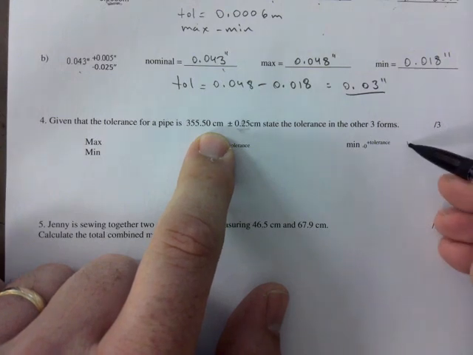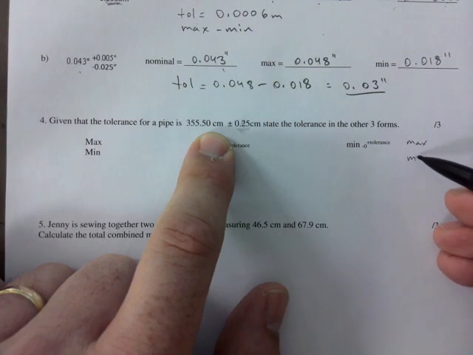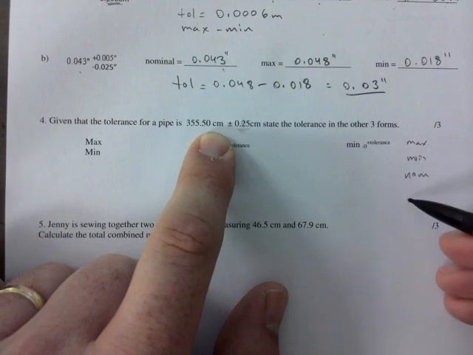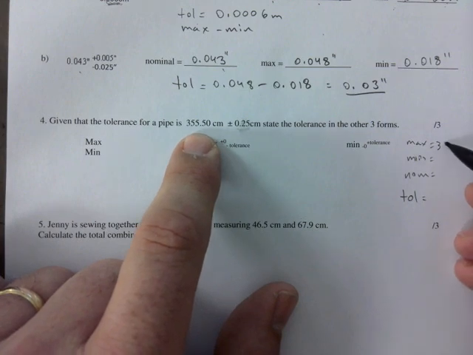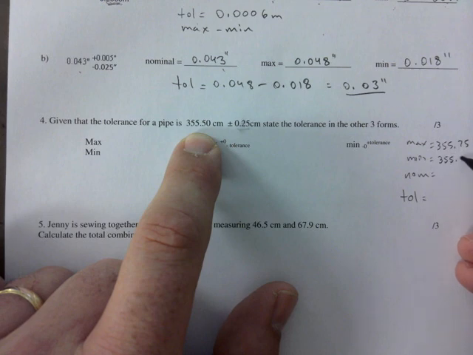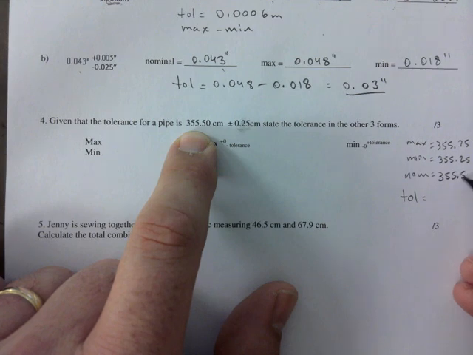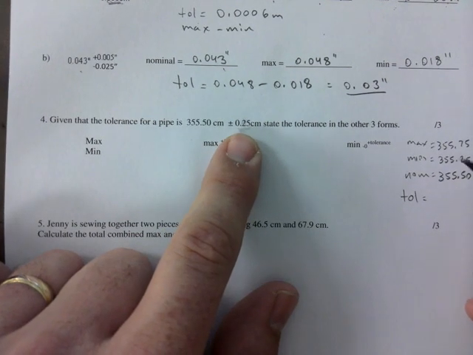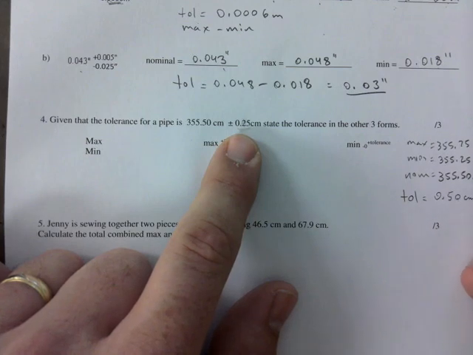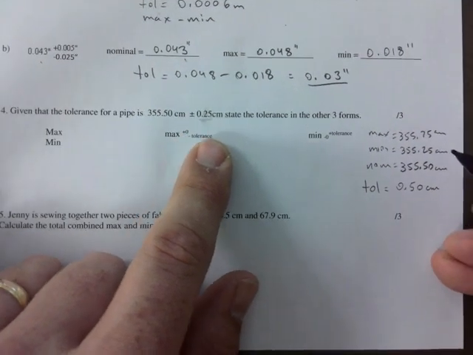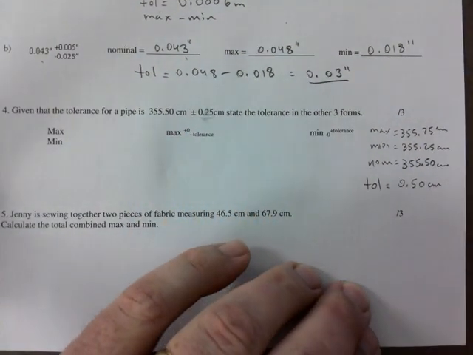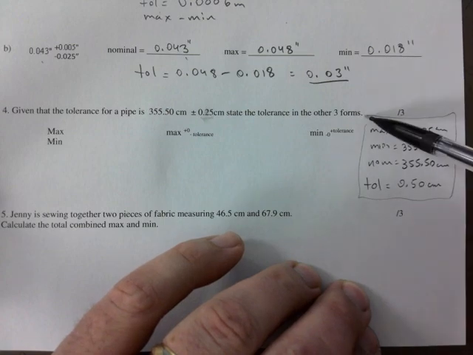So three other forms. What I will do here is max, min, nominal, and tolerance. I'll do that on the side here. The max is 355.75. The min is 355.25, right? I just subtract this. The nominal is 355.50. And the tolerance, I'm going to subtract these, but I know it's 0.50 centimeters. Everything is in centimeters. Oh, you can't see that, sorry. There. So I have this here.